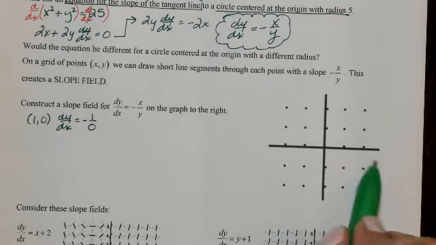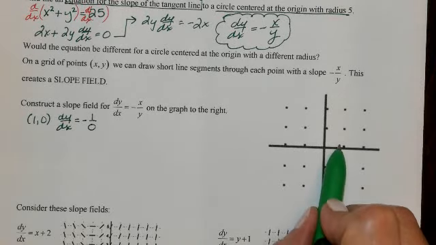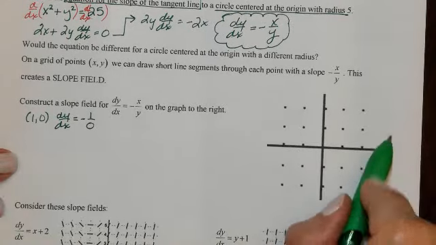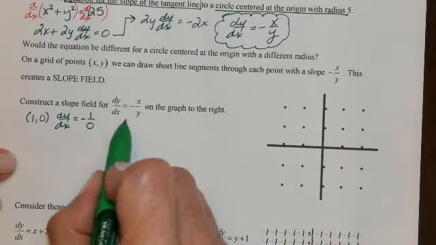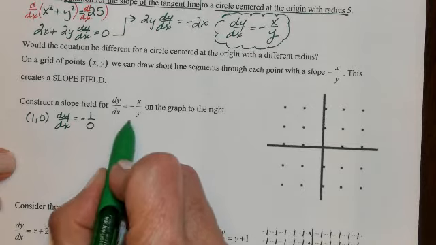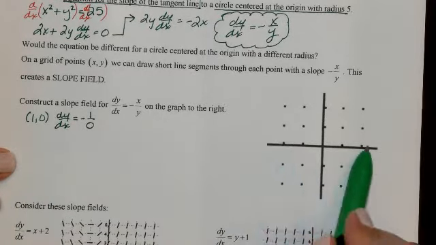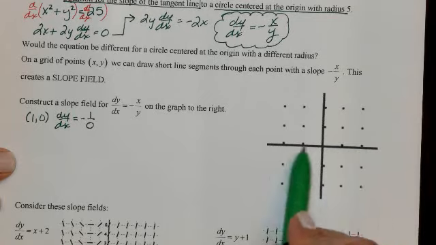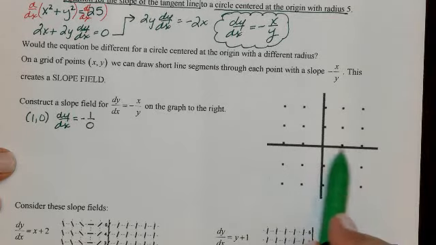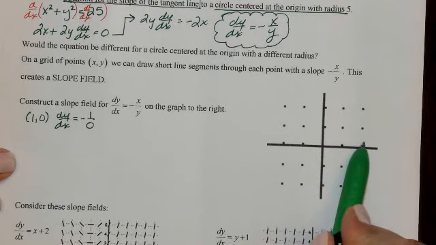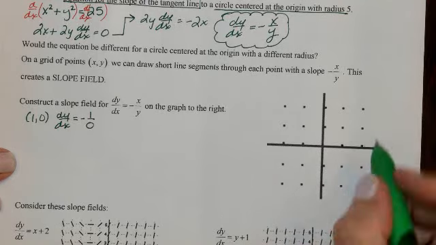So I'm not going to put anything there, but you can think of this as a vertical line. So anytime that y is 0, we're going to get an undefined slope. So all of these points that are on the x-axis, I'm not going to put anything there. But remember, we can think of those as being vertical slopes.